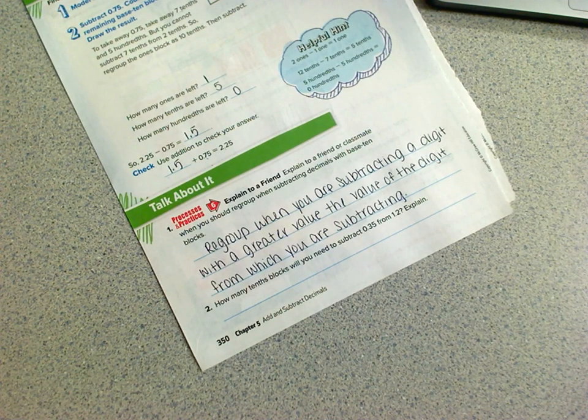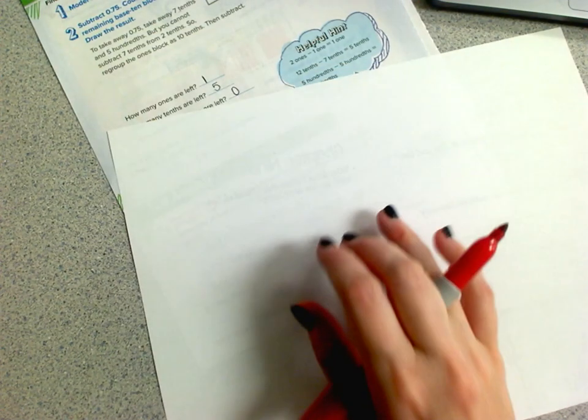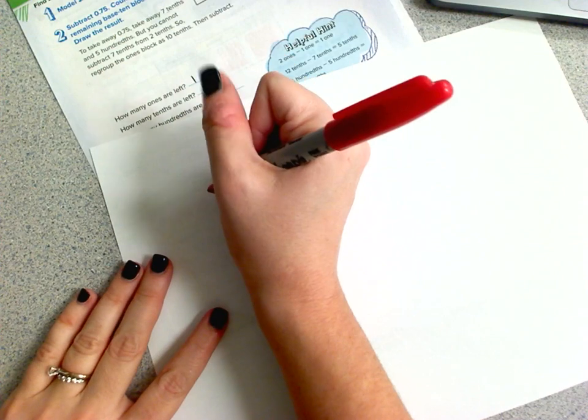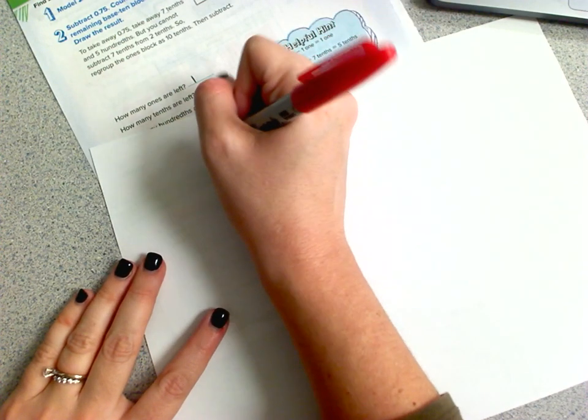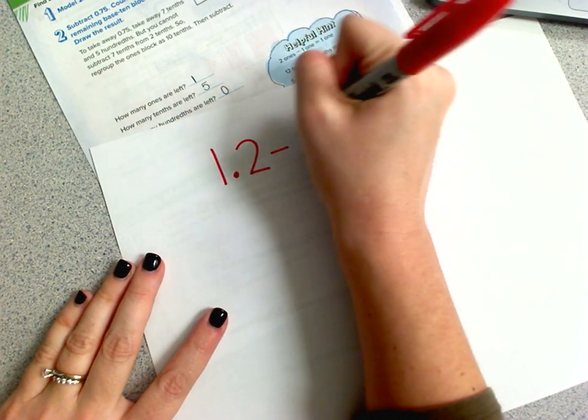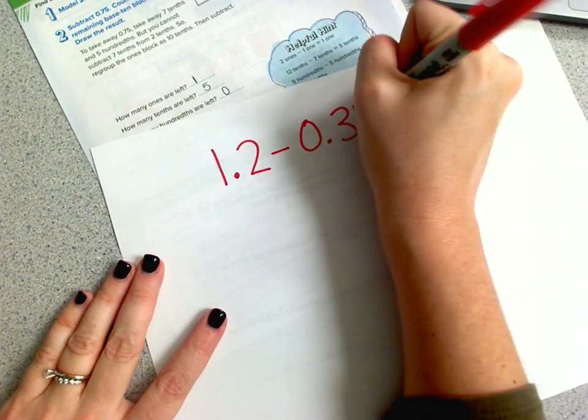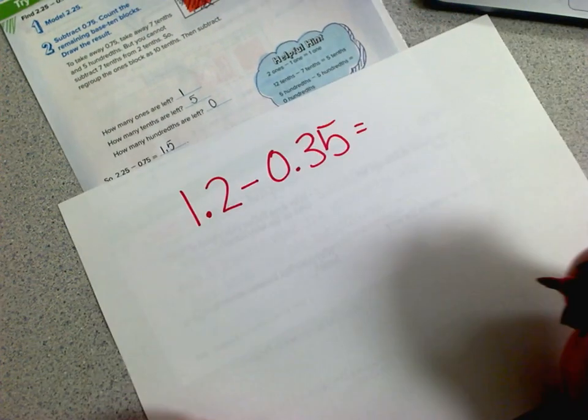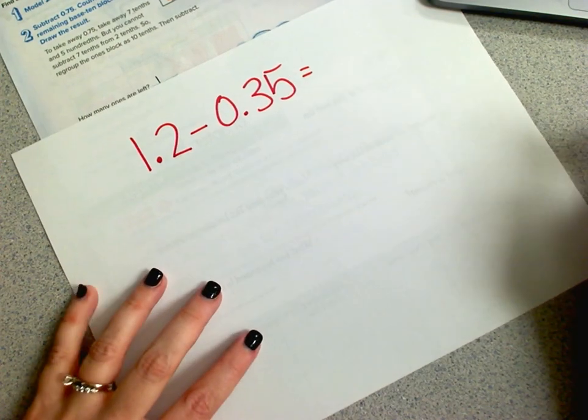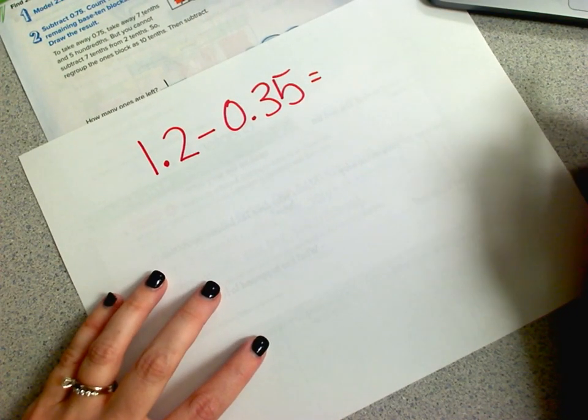And the next question says, how many tenths blocks will you need to subtract 0.35 or 35/100 from 1.2? Explain. All right, let's do that one here. So it says 0.35 subtracted from 1.2. So 1.2 is the bigger number, and subtraction, I'm going to put that first. All right, so how many tenths blocks?